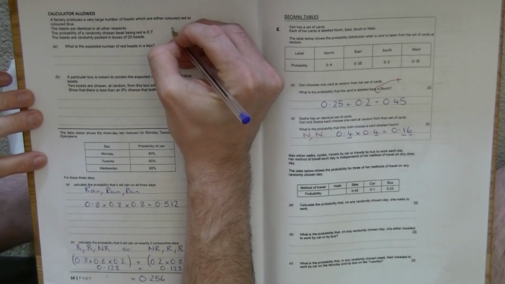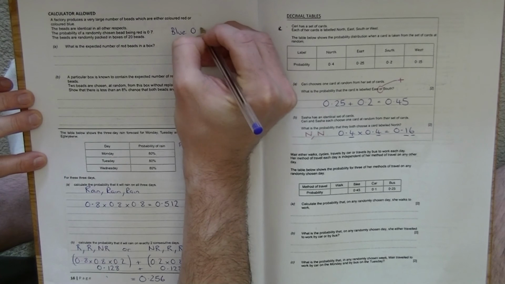Here we go. A factory produces a very large number of beads which are either coloured red or coloured blue. The beads are identical in all other respects. The probability of a randomly chosen bead being red is 0.7. That tells me that the probability of it being blue is 0.3. The beads are randomly packed in boxes of 20 beads. What is the expected number of red beads in a box?